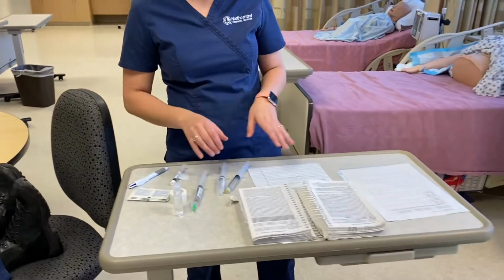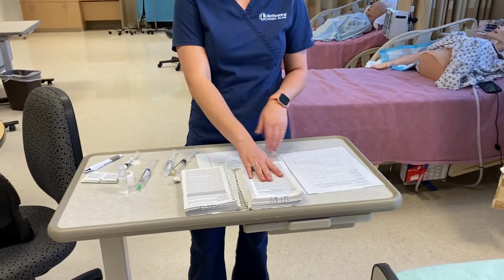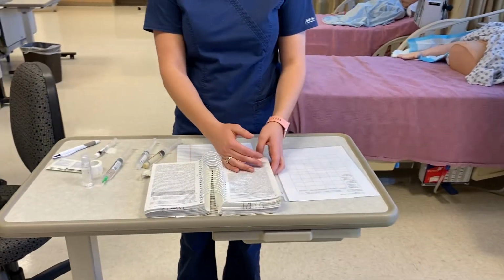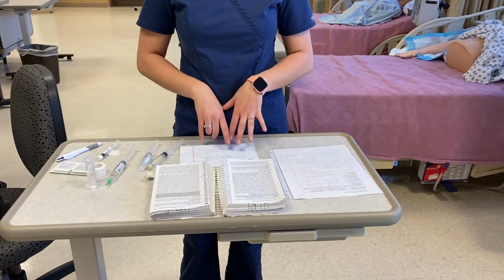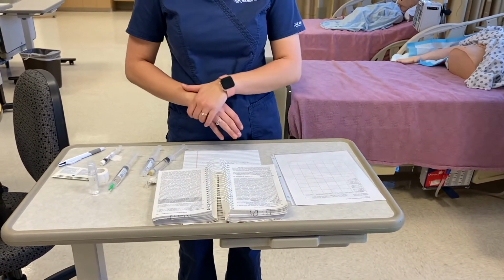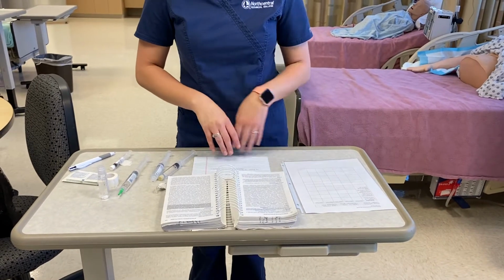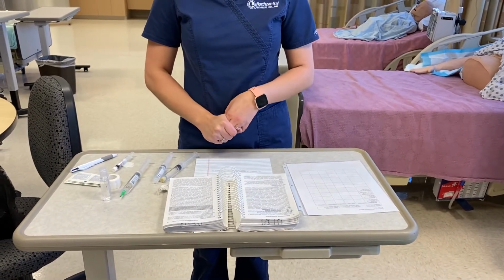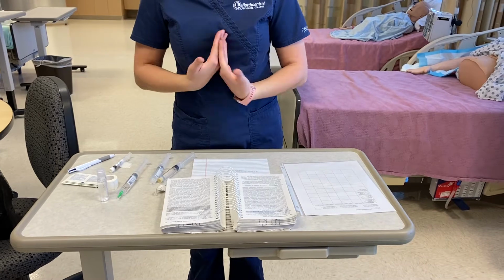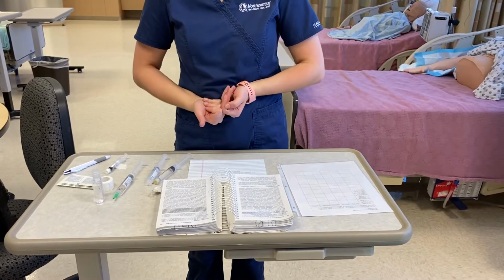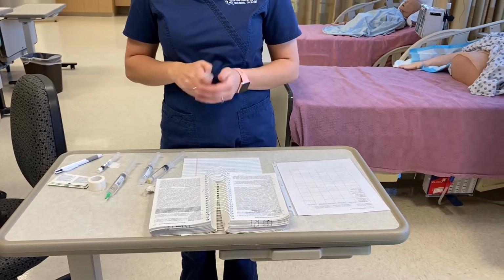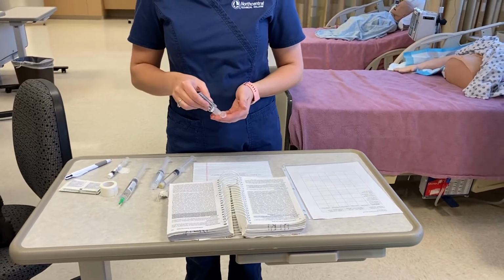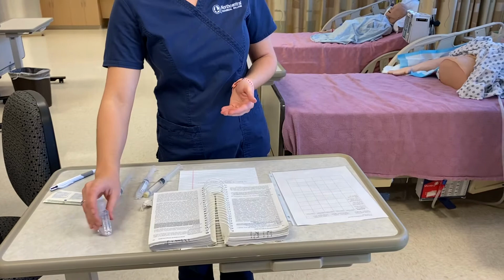All right, and also I checked the Betty book to make sure that I know how long to give the medication over, so we can give it IV push for up to 2 to 3 minutes. So I'm going to be giving half an ml per 30 seconds over 2.5 minutes. So yeah, I think that's all. I'm going to want to verify my 5 rights quick before I go in the room.